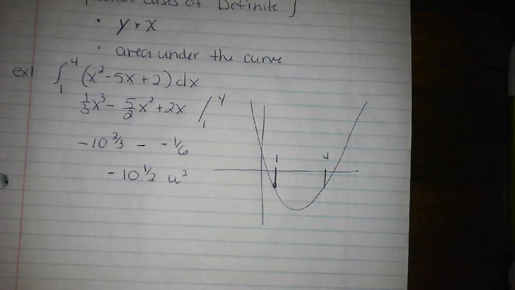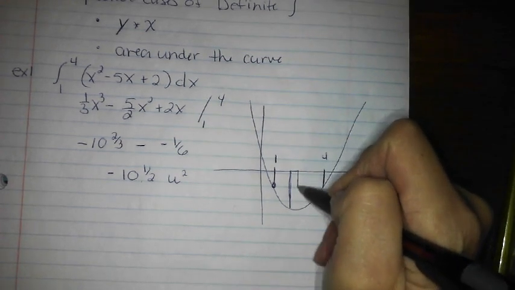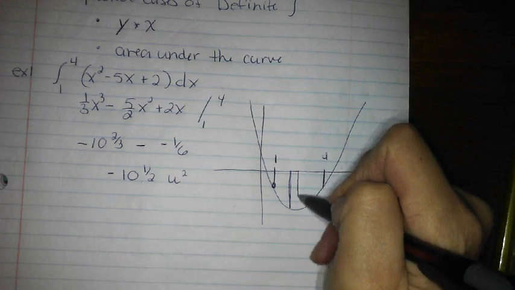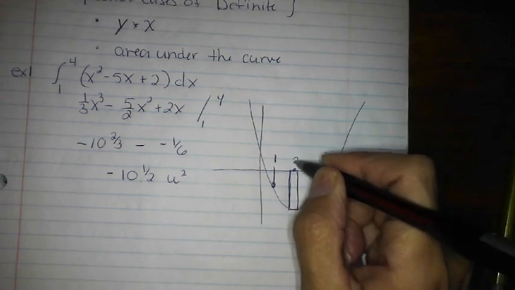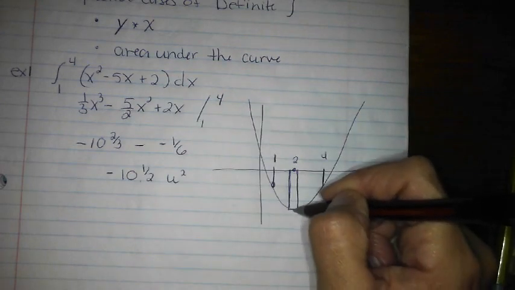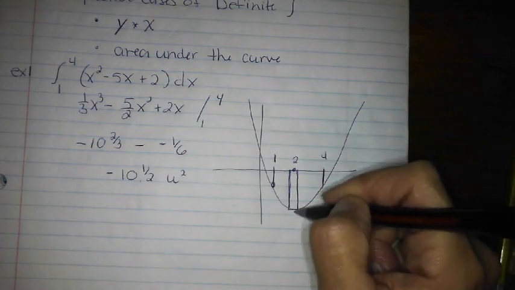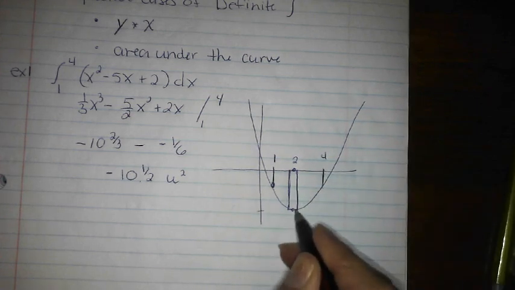So if we were to think about Riemann sums here, if we looked at our rectangles, when I go to plug the x value into my equation to see what the height of my rectangle is, because we were always using the y value as our height, our y value is a negative value.